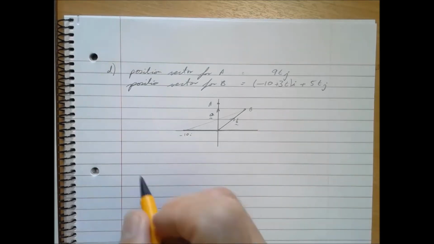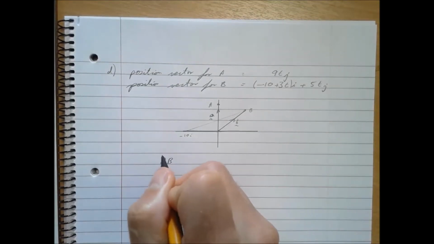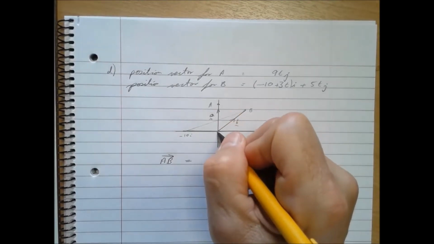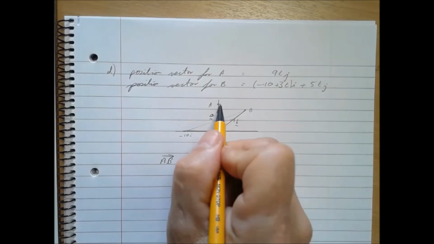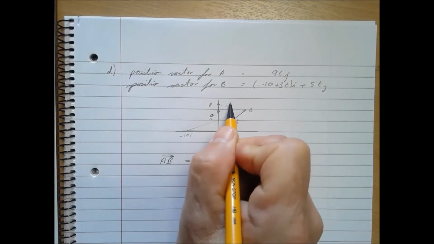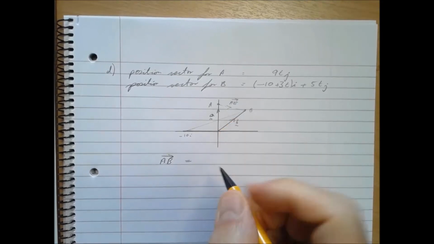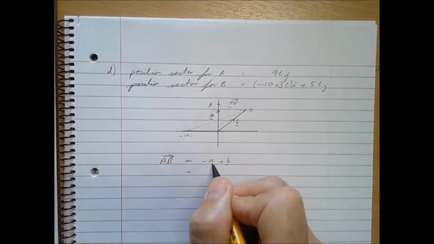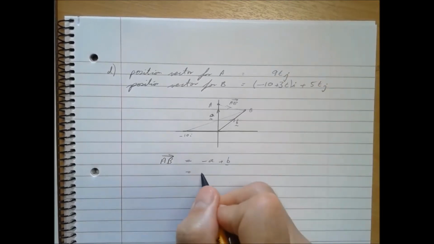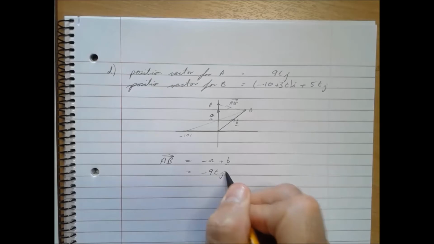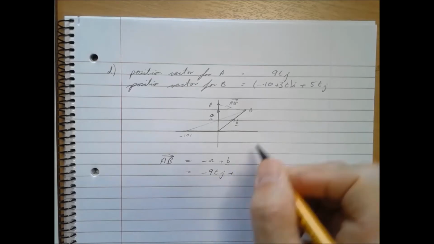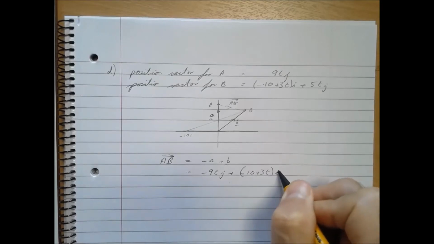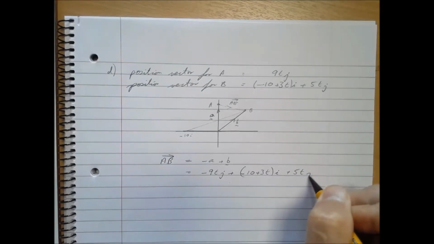So if we want the vector A to B, the vector A to B is going to be minus A plus B. So we're after this vector here, A to B. So that's minus A plus B. So the position vector for A is 9t, so I've got minus 9t times j plus the vector for B, which is minus 10 plus 3t times i plus 5t times j.